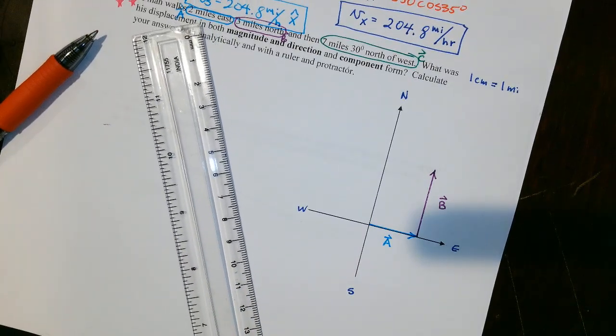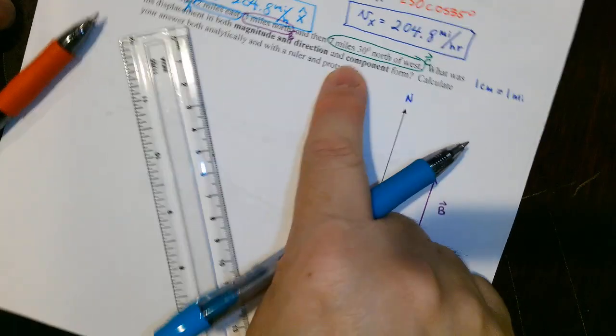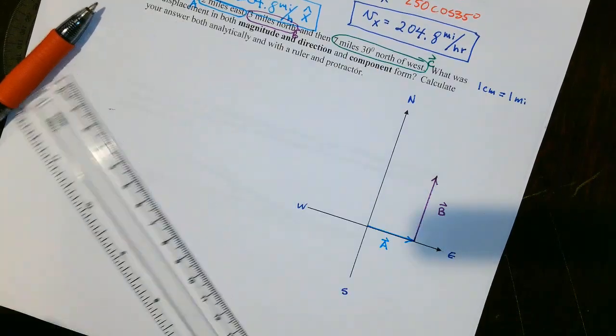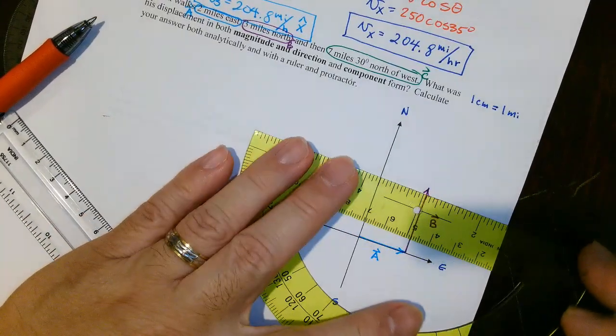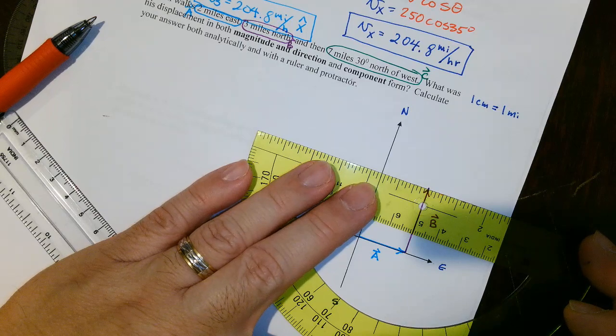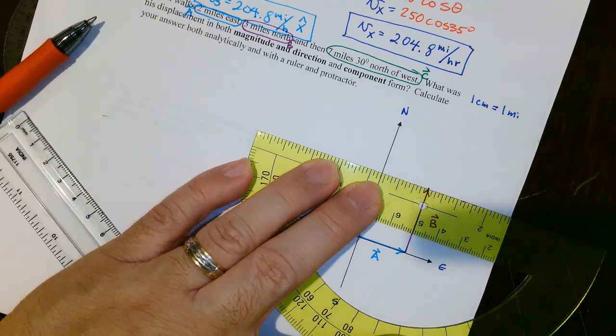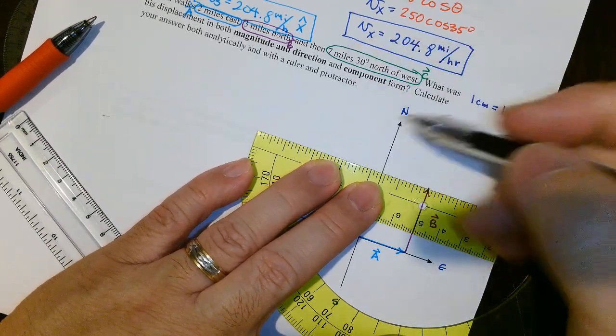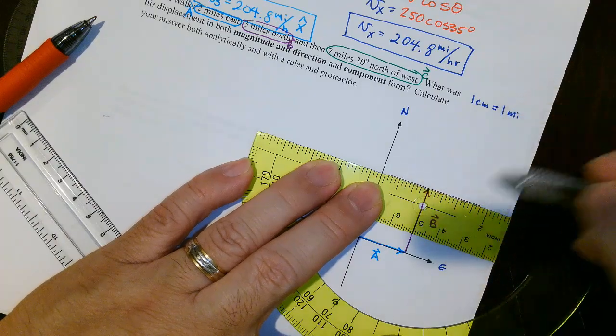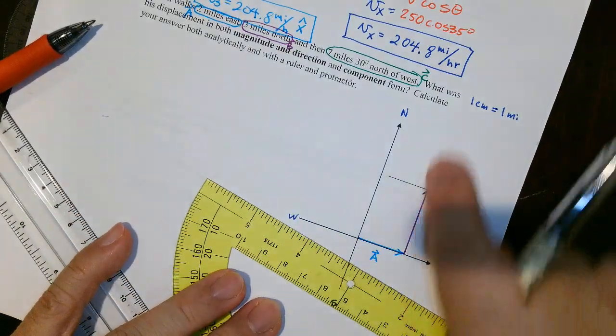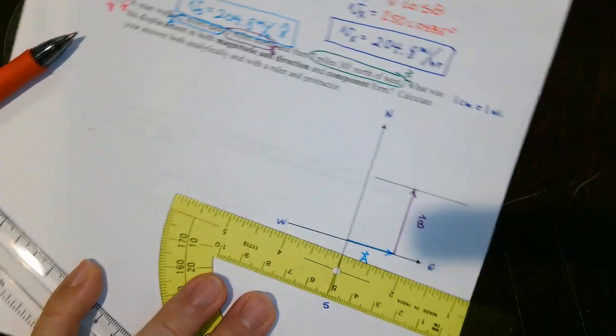Now I have to measure this 30 degrees north of west. So you don't have to do this, but I'm going to do it anyway. I'm going to put a nice horizontal grid line on this so I could have a little bit of reference line, right? I'm going to use this B vector as my guidance for my vertical axis.